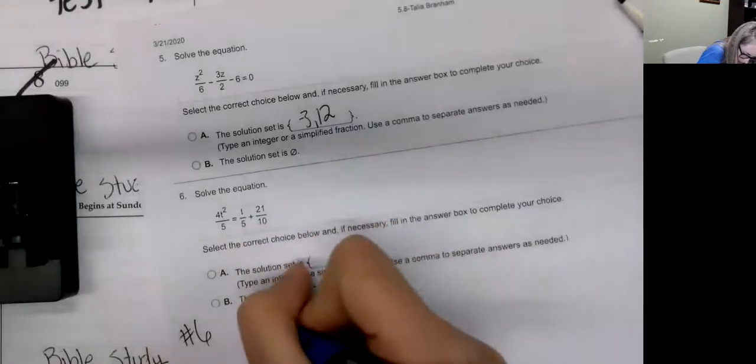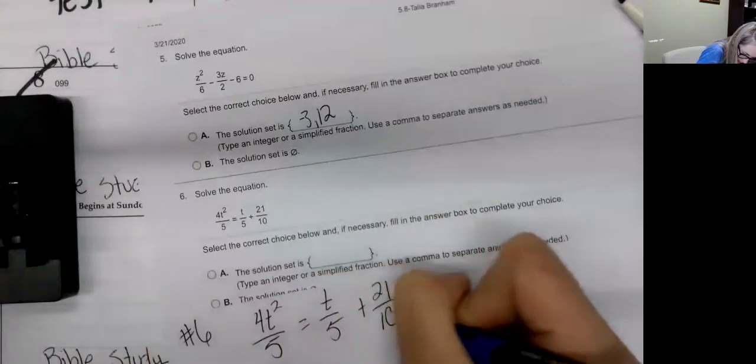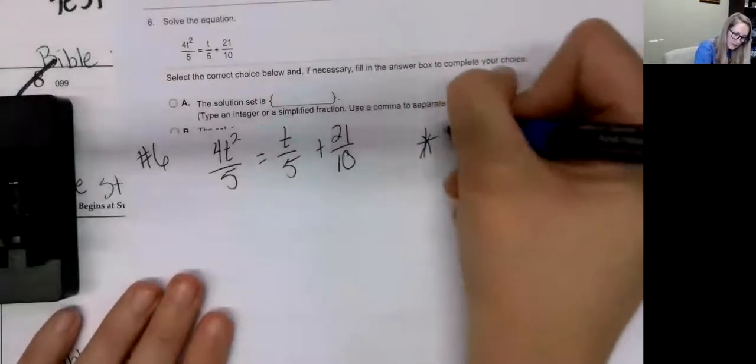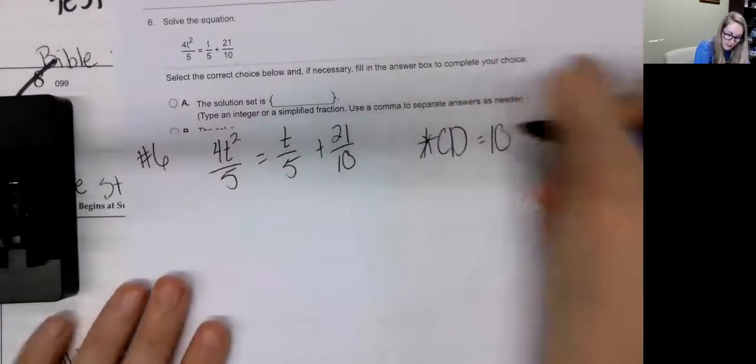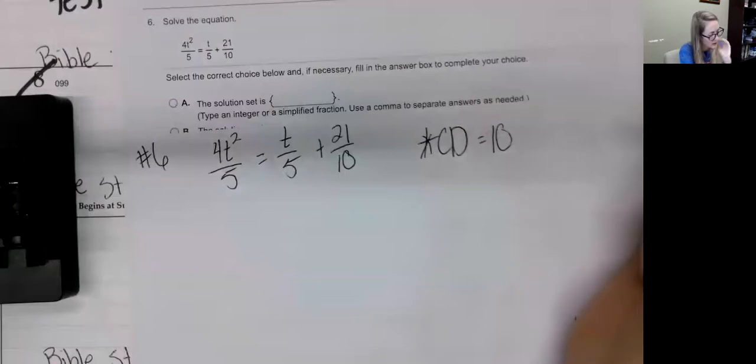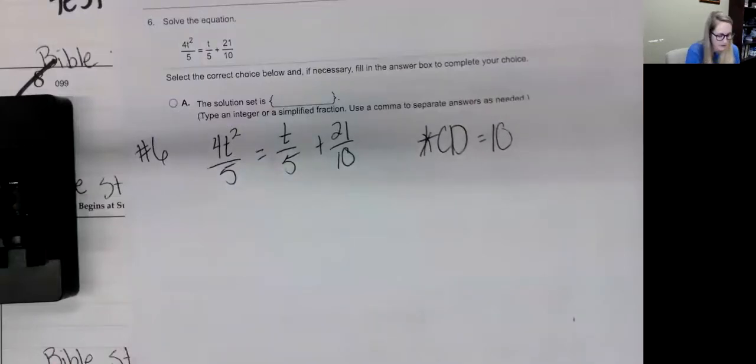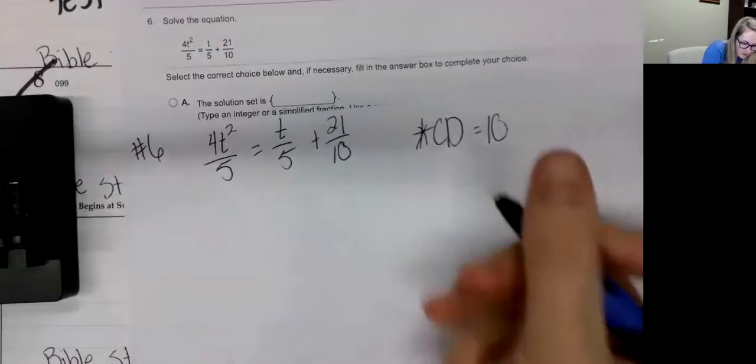Okay, number 6, we have another one that has fractions. So 4t squared divided by 5 equals t divided by 5 plus 21 over 10. So our common denominator on this one is going to be 10. So I'm going to go ahead and just multiply everything by the 10 instead of writing it out 3 times like I did last time. But I'll still take another step to simplify it instead of just doing it all in my head.